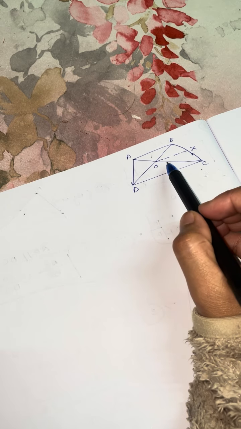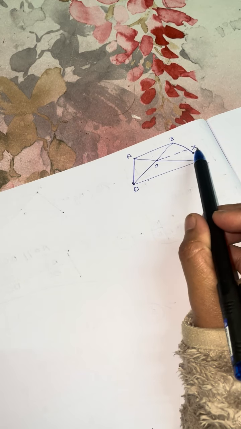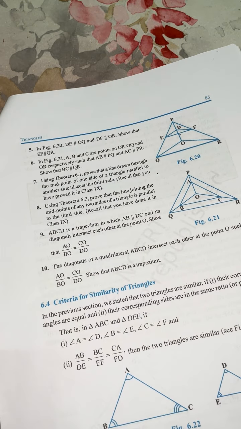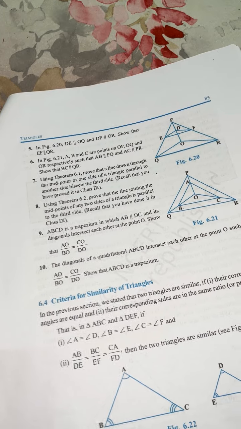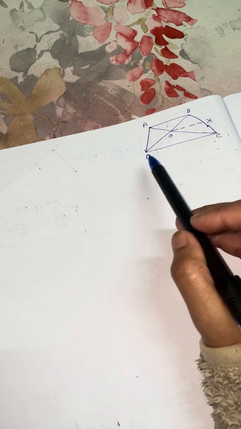OA is parallel to AB, and OX is parallel to DC. That means AB is parallel to DC, and in simple terms, OX is parallel to DC. Then by BPT, they are proportional. That means we get Theorem 6.1.